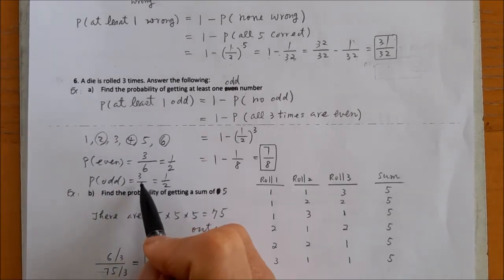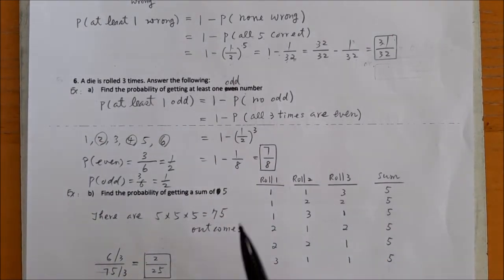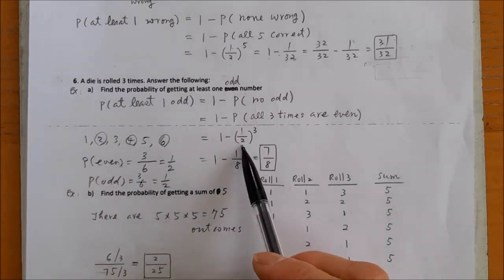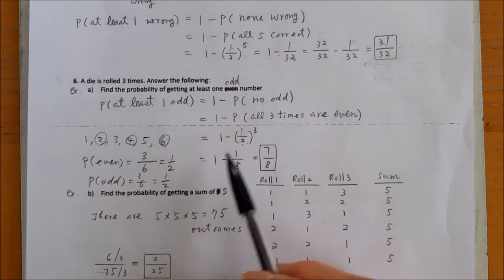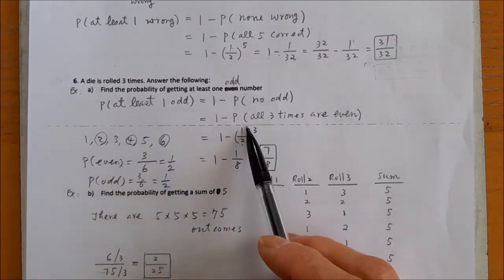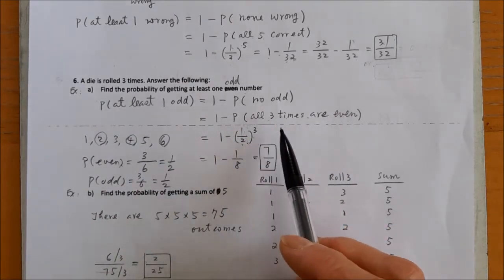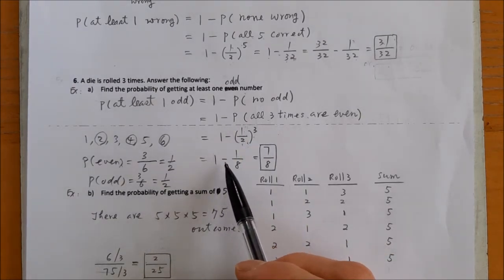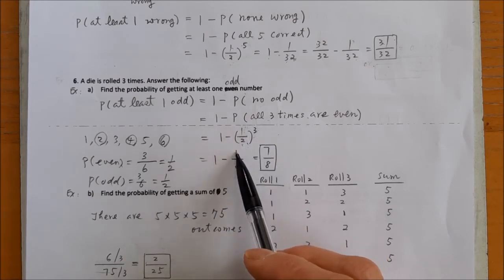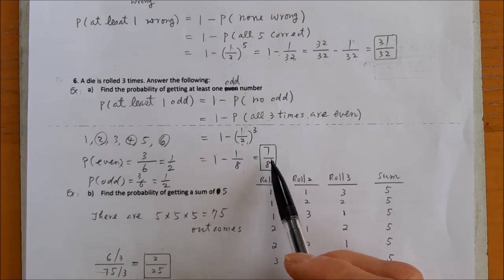So probability, you roll 3 times. First time you get even number is 1/2, and the second time roll also get even number is 1/2. Third time also 1/2. So all 3 times are even number is 1/2 times 1/2 times 1/2. So 1/2 to the power 3. So total is 1 minus, 1 to the power 3 is 1, 2 to the power 3 is 8. And 1 is 8 over 8. Minus 1 over 8 is 7 over 8.